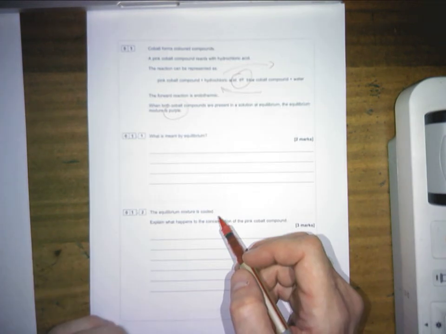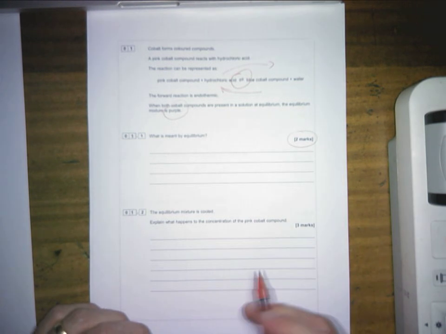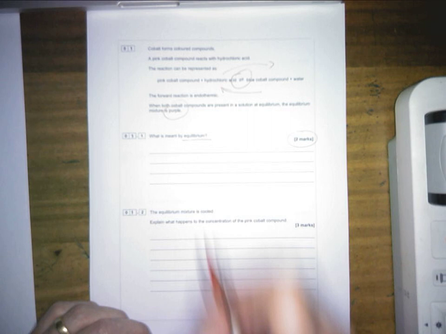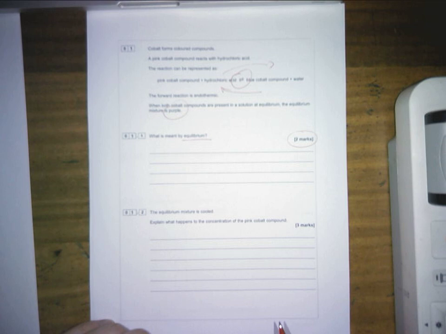What's meant by equilibrium? So this is a 2-mark definition question, and it's a definition that you're just going to have to learn. An equilibrium is where we have a forward reaction and a backward reaction at the same rate in a closed system. So the first mark is for saying that the rate of the forward reaction is equal to the rate of the reverse reaction, and the second mark is for saying it's a closed system.